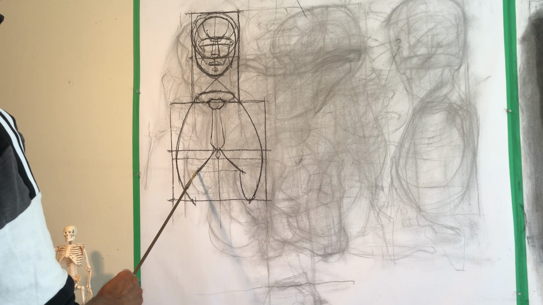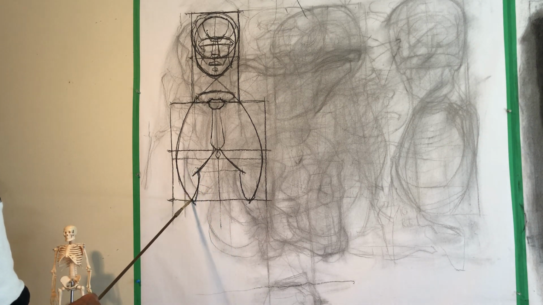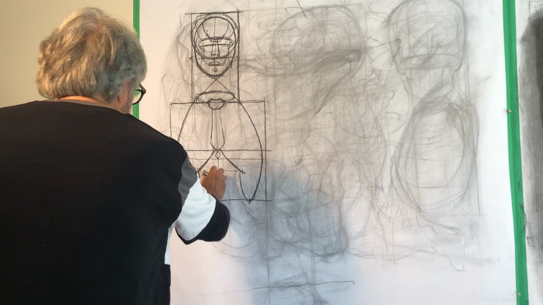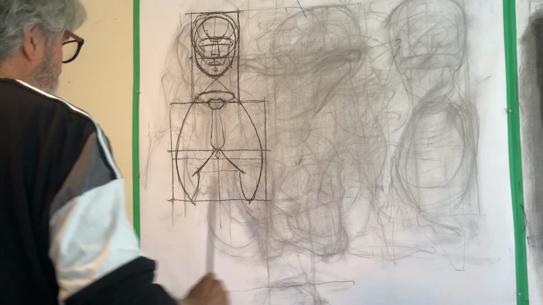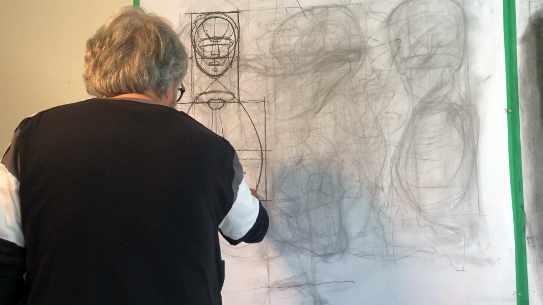So this would be here, and this would come around. And if I have it right, it should angle in a little bit. It shouldn't be perfectly vertical. So if this is perfectly vertical, it's off a little bit. So it's usually like that.